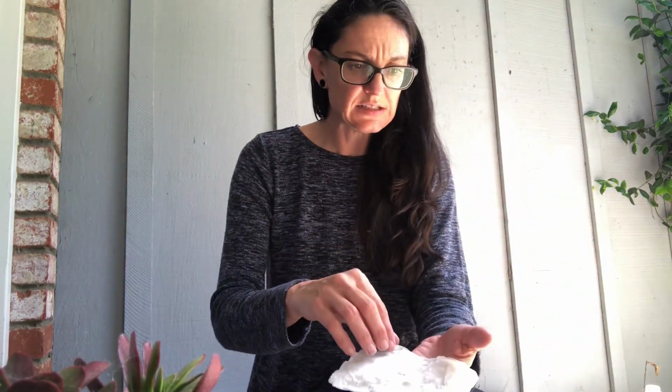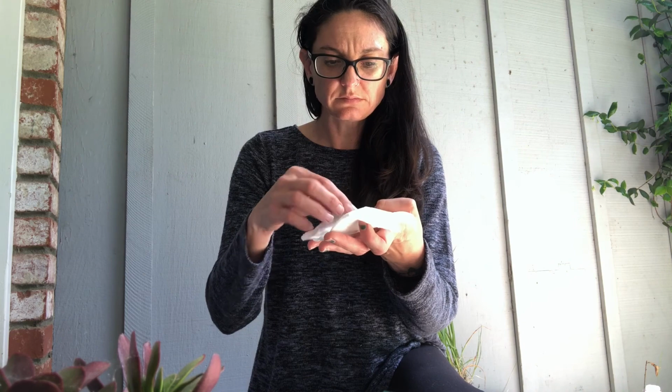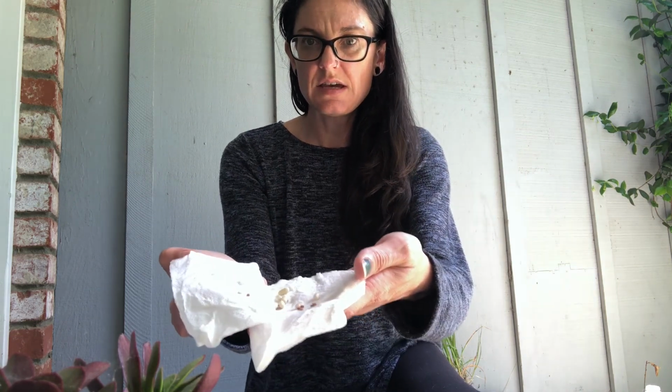And then the producer that we have in the terrestrial level: I have some bean seeds and some radish seeds that I just have on a wet paper towel right here for now. And then I also have some grass seeds that we'll try to grow in the terrestrial level of our ecosystem.